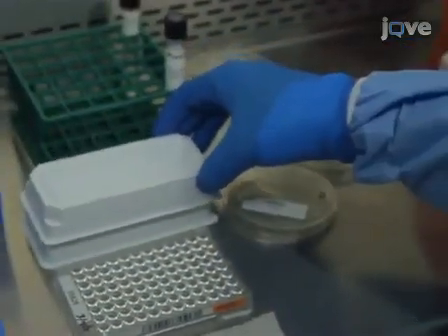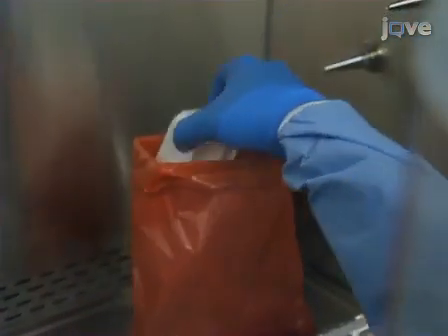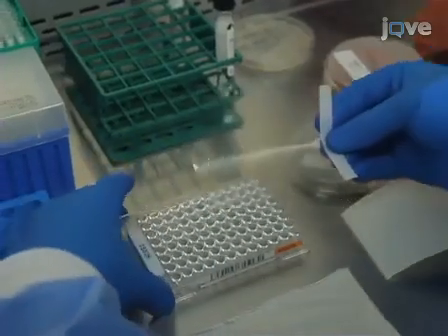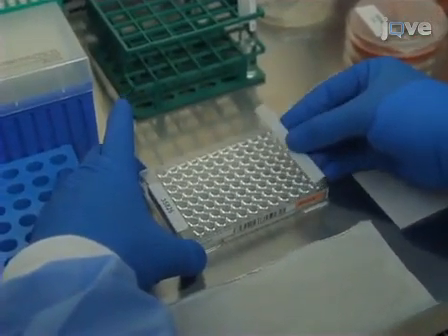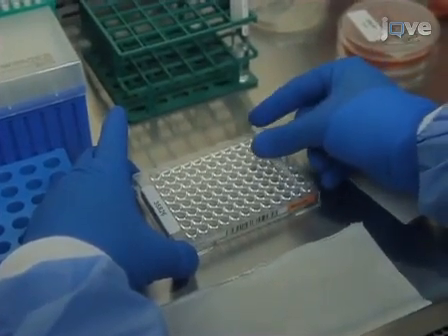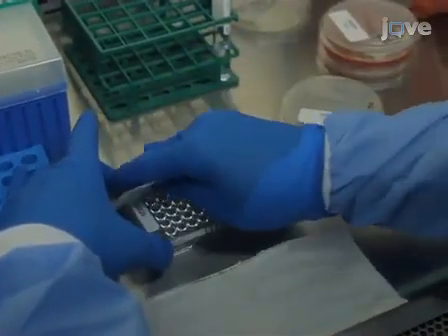Then stack another trough on top of the inoculated trough and gently place them into the discard container. Place an adhesive seal on the microtiter plate. Then, using the white backing, press firmly on each well to assure adequate sealing, ensuring that there are no creases.